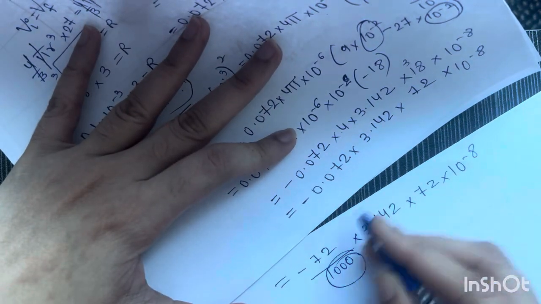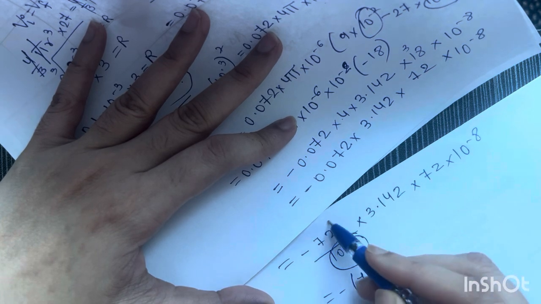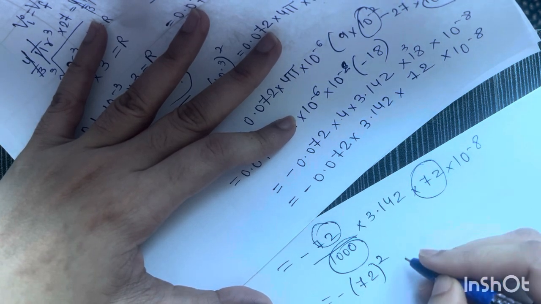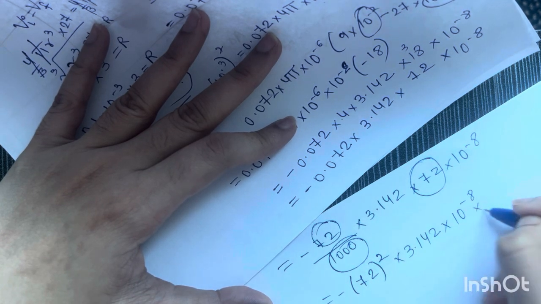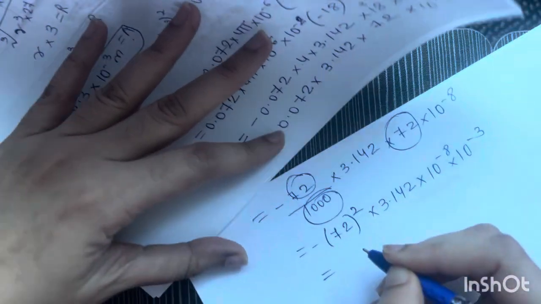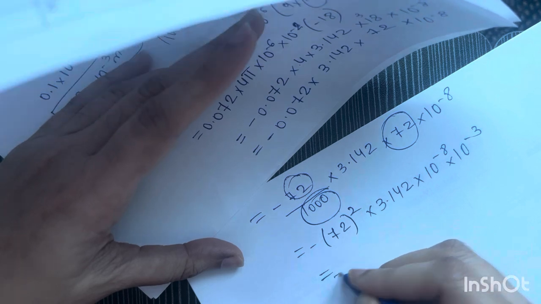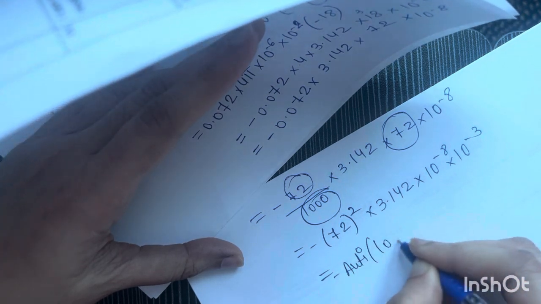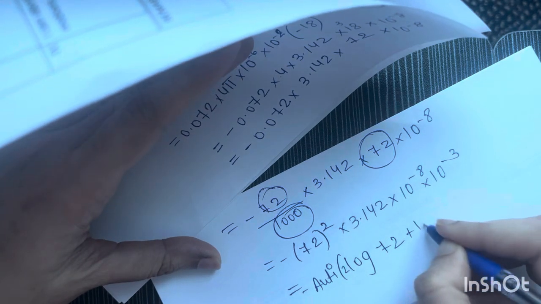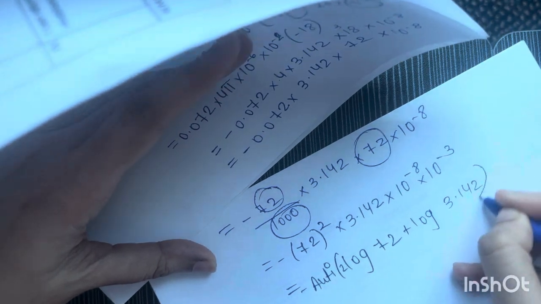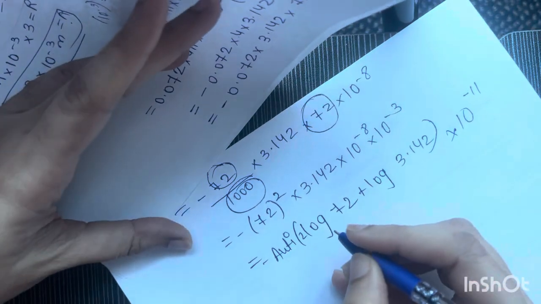So this 10 raised to 3 when I take in the numerator, that becomes, so this is 72 square, this 72 and this 72, square into 10 raised to minus 8 and this 10 raised to minus 3. So you can directly multiply, or instead of multiplying we'll go by log antilog. So minus antilog, log of 72, and this power will write in front of log, plus log of 3.142 into 10 raised to minus 8 and minus 3 will give you minus 11.